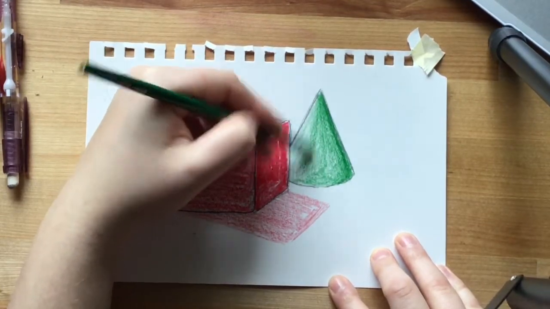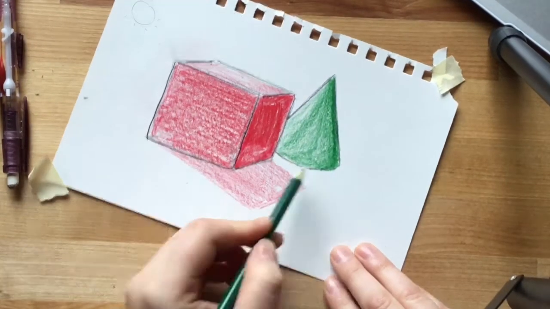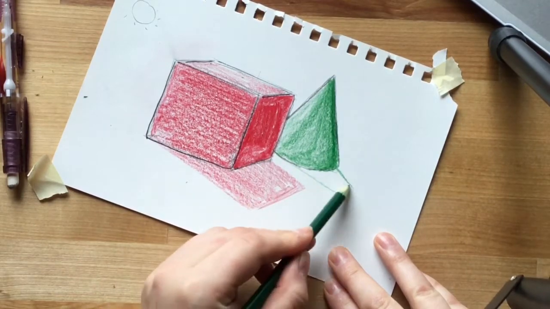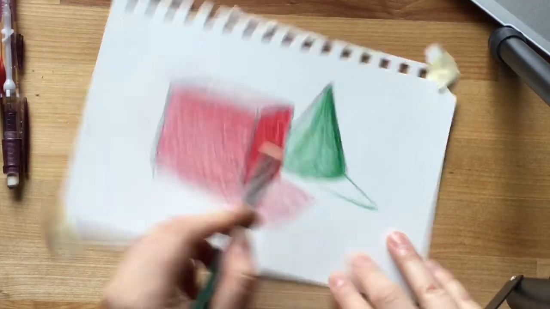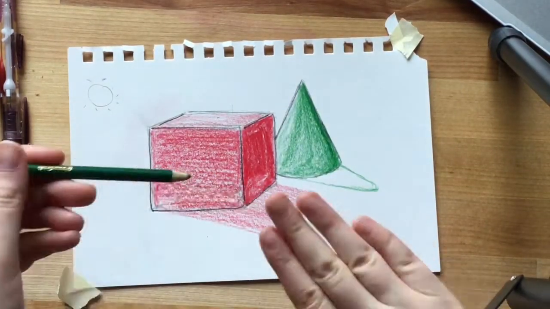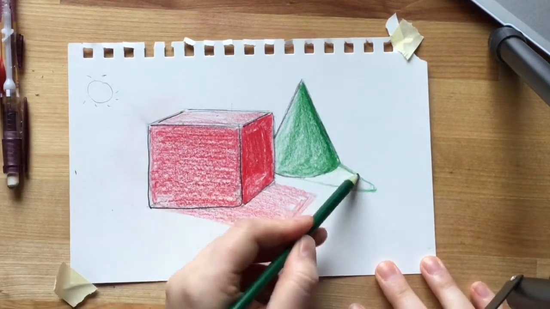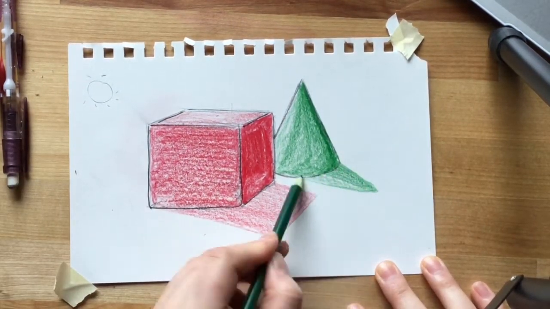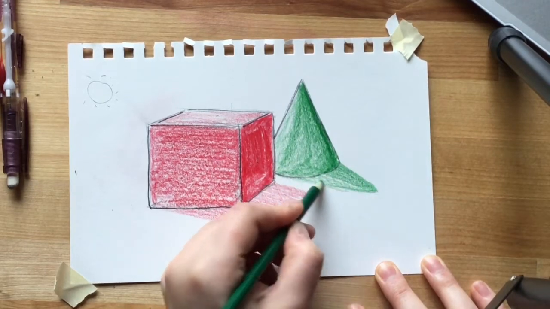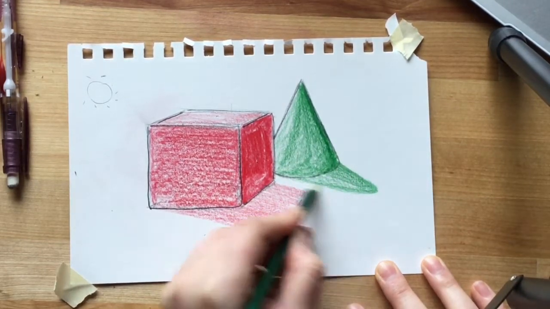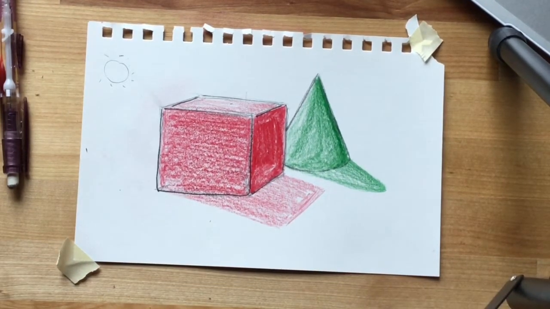So after I do that, I'm going to also apply a shadow, and I'm going to make my shadow look like it's kind of rounded just like my cone, and it's in the same direction as the cube. And notice that the shadow is near the darkest part of my cone as well, to make it look like it's actually casting a shadow.